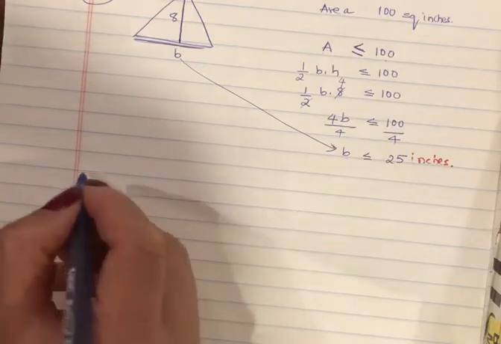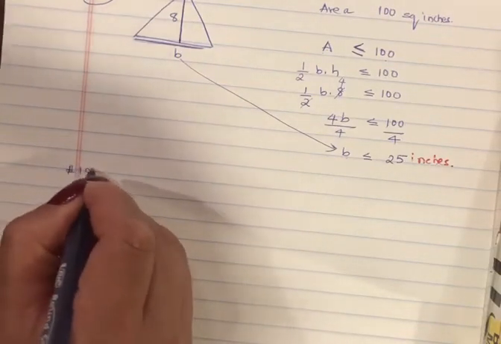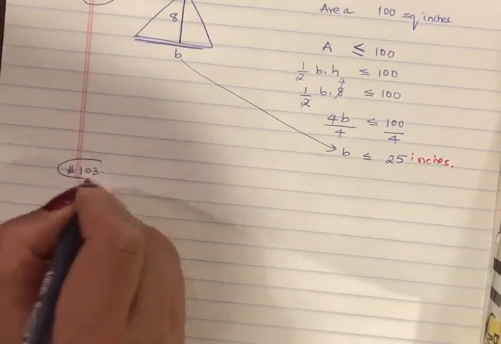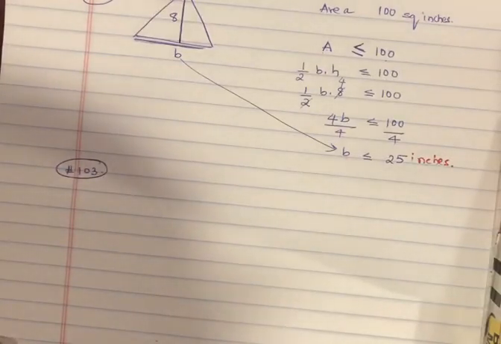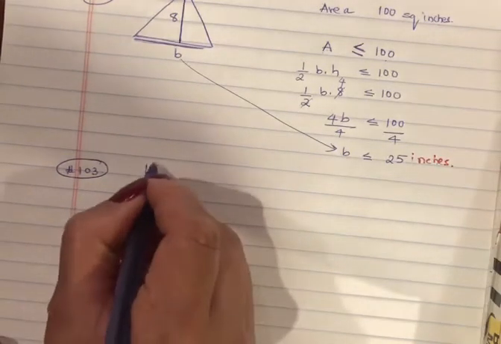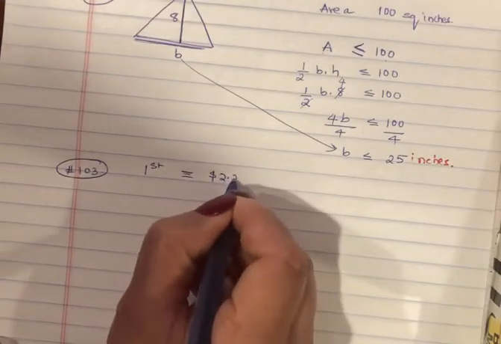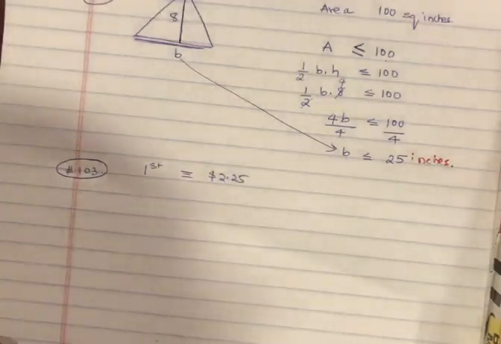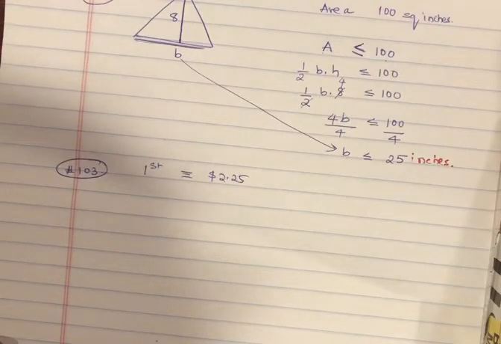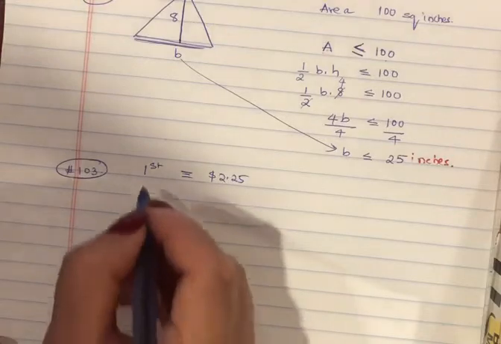The problem number 103 is talking about parking rates. The parking lot costs $2.25 for the first hour, and $1.25 for each additional hour after.